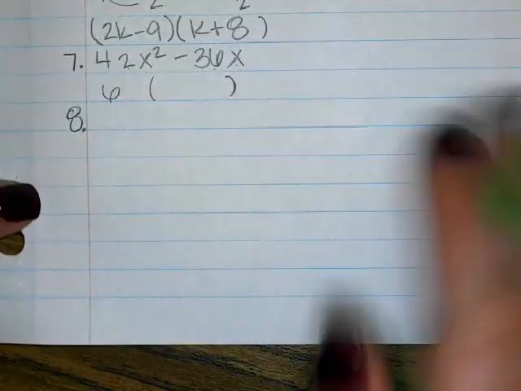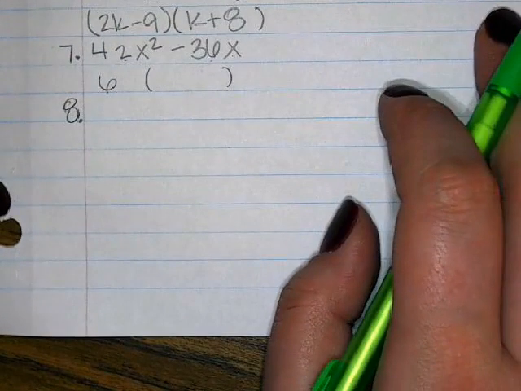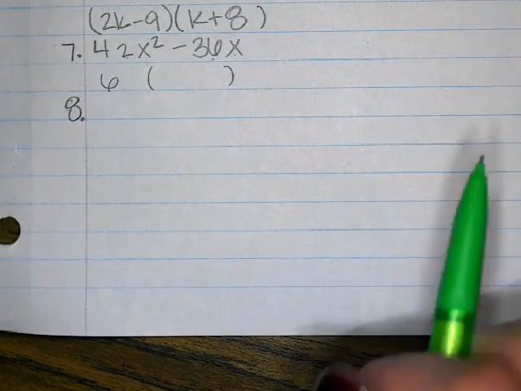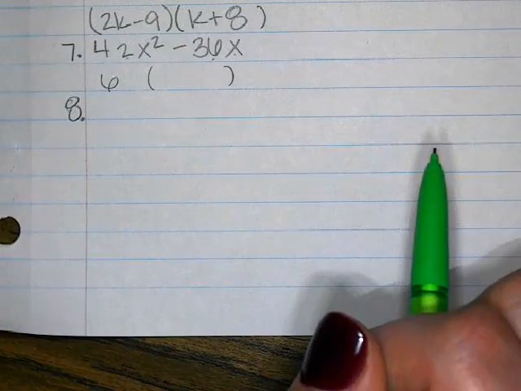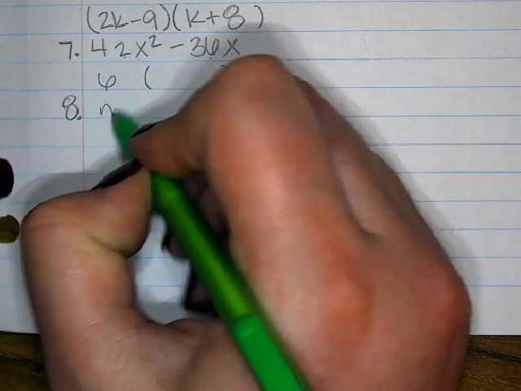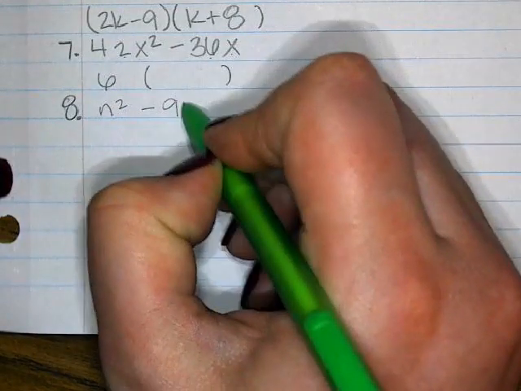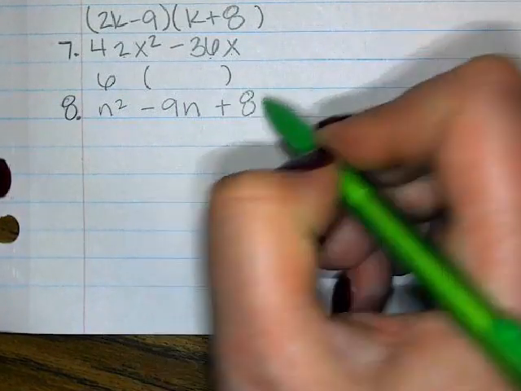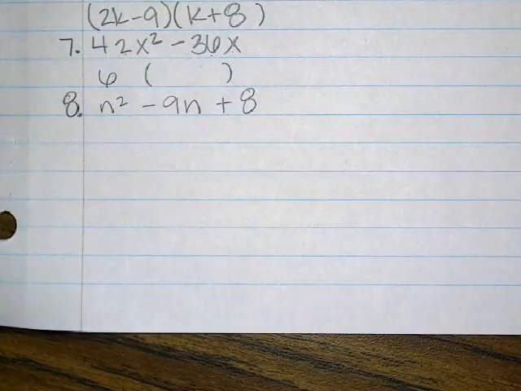Okay. Next one. N squared minus 9n plus 8.